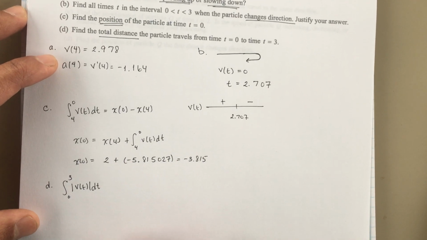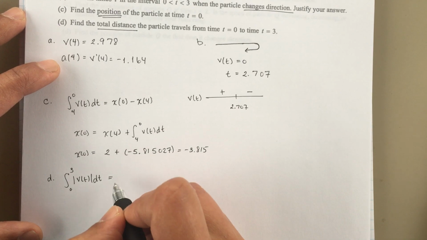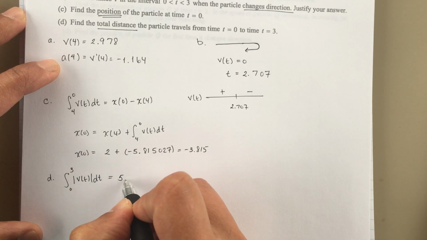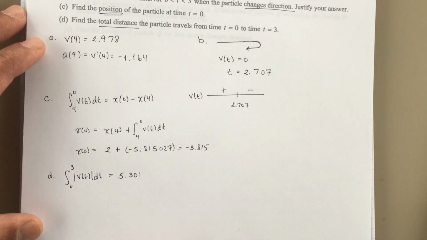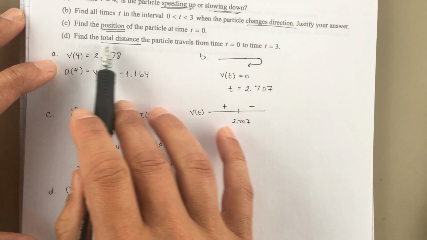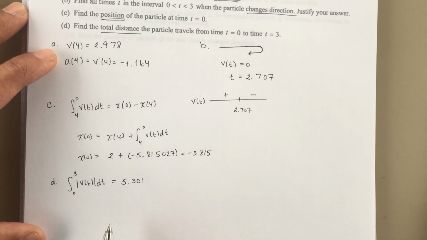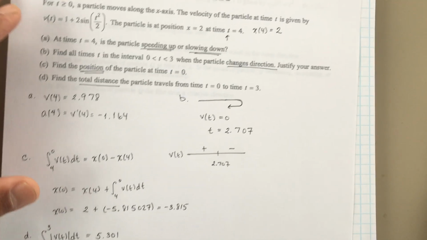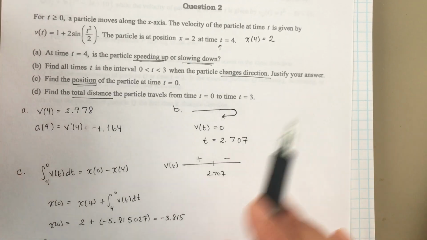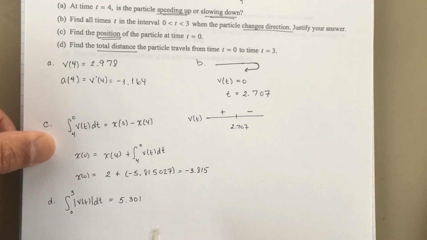So now I have to just do this antiderivative, and of course, put it in my calculator. And you should end up with 5.301. And that's the total distance traveled. You could just say the total distance the particle travels is 5.301. And that's it. But most importantly, when they say justify your answer, that's when you really have to give the explanation. So for this one, find the total distance, you can just give this, you'll be perfectly fine. So that was from 2016.